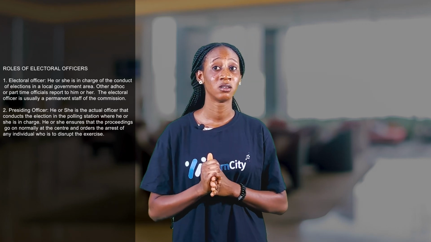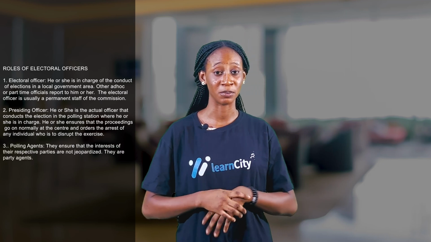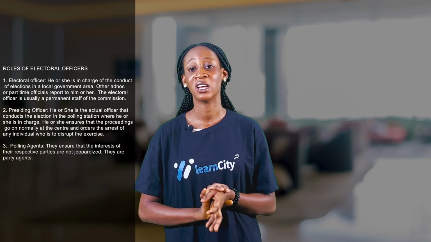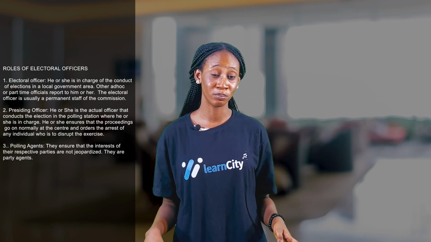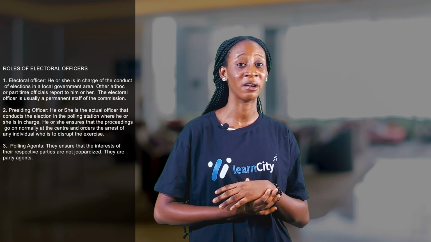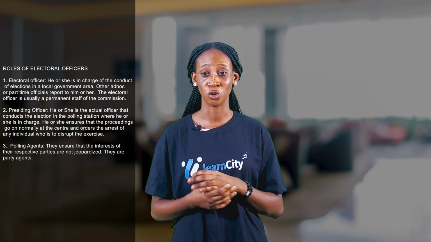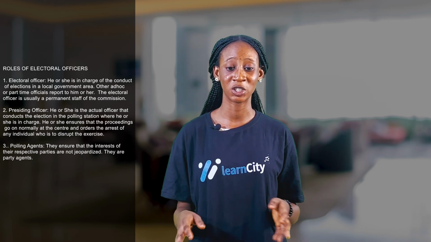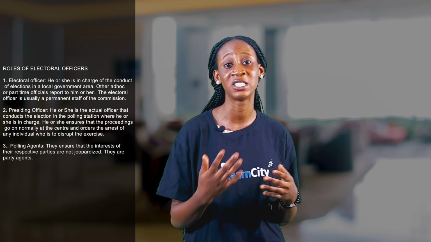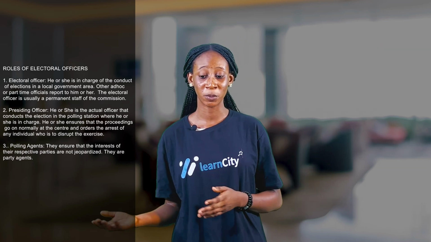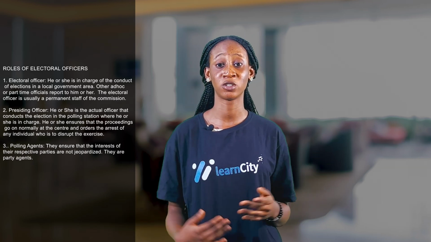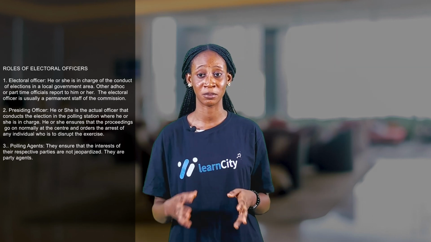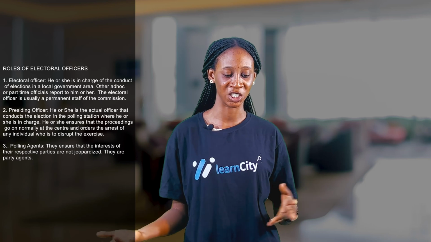The next electoral officer we have is the polling agent. The polling agents are people that are at the polling station to ensure that the interests of their respective parties are not jeopardized. They are also called party agents. They are there to make sure that nobody changes the minds of people that want to vote for their candidates.